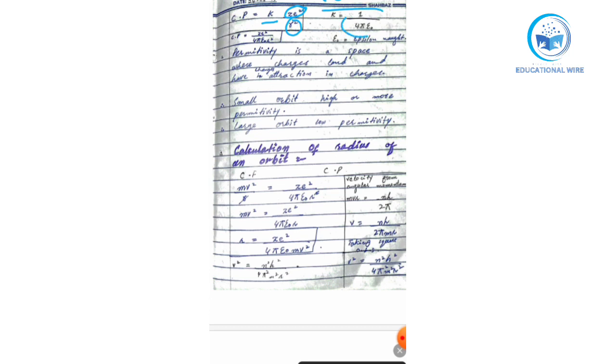So in place of k we put the constant value of k and multiply with Ze square upon r square. When we do this, we have the complete answer for centripetal force. The centripetal force is equal to Ze square upon 4 pi epsilon naught r square.